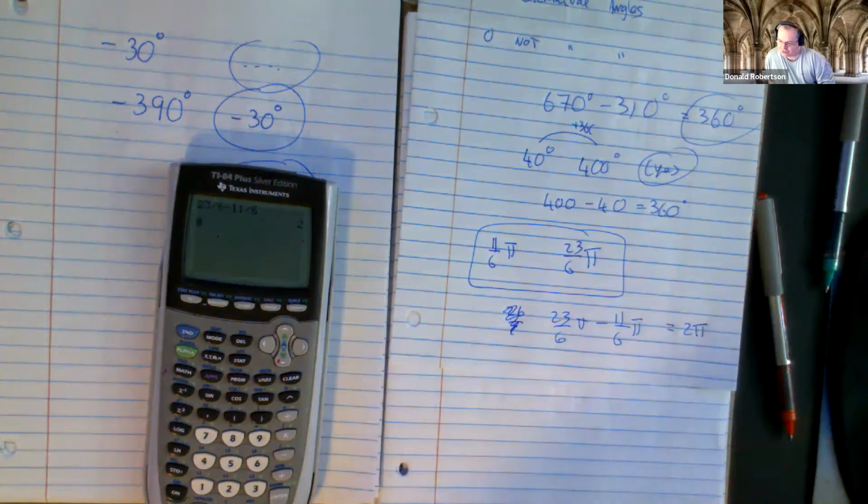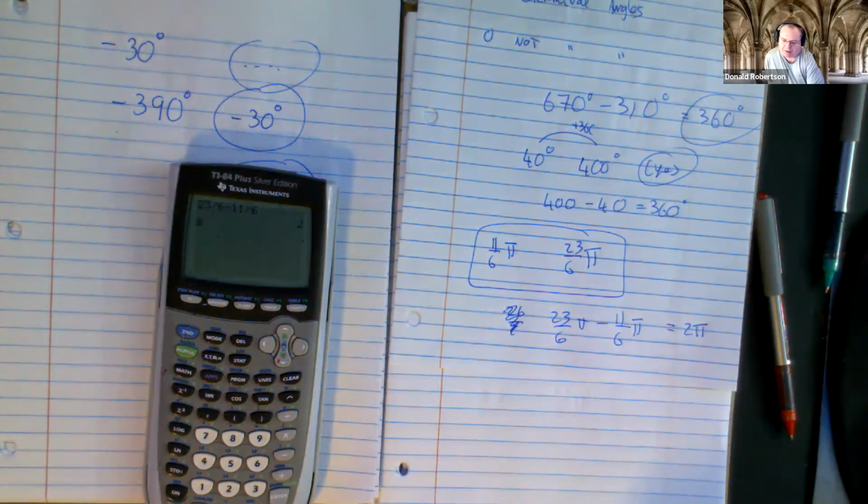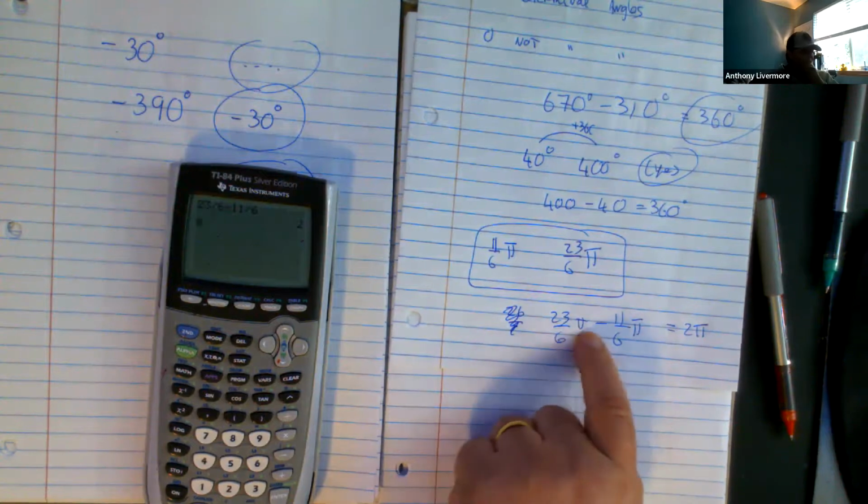If the difference is 2 pi, suppose the difference was 4 pi or 6 pi, because that could happen, right? Wouldn't they also be yeses? Yes. Okay. If the answer was 3 pi or 7/6 pi, wouldn't the answers then be no? So it's a pretty simple test, right? Biggest one, take away smallest one.